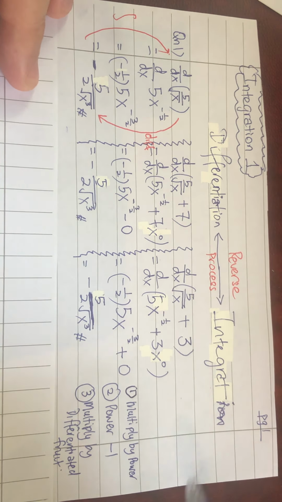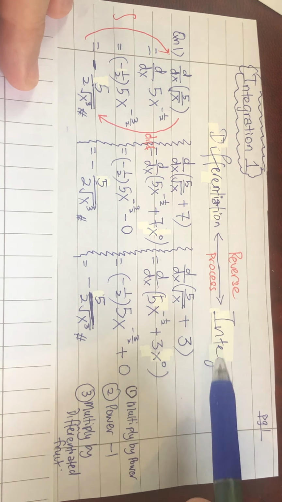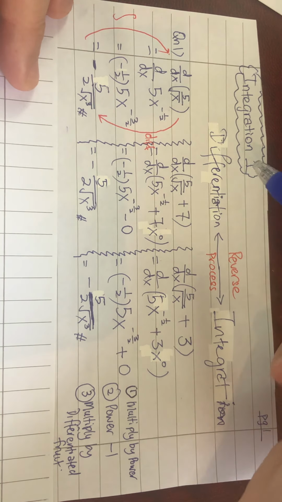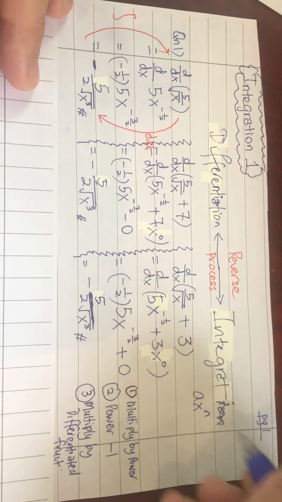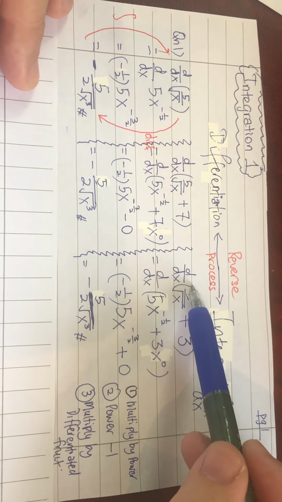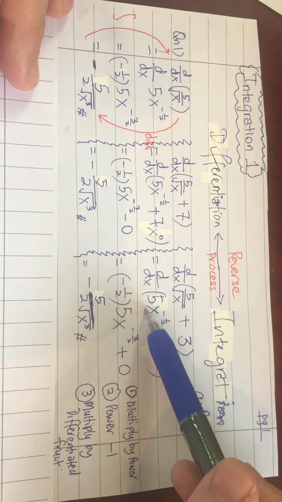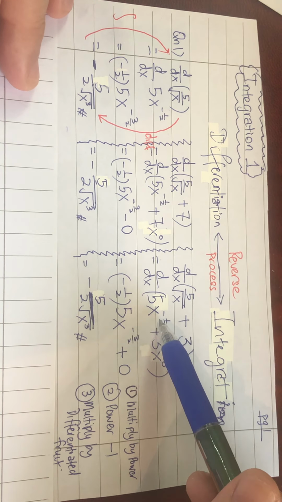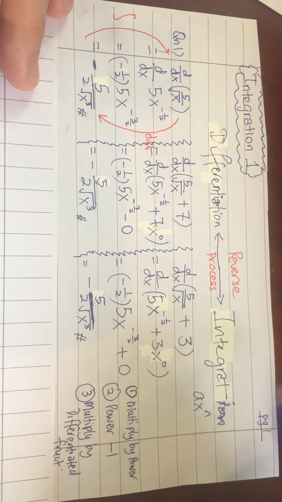Okay, I hope that explains it. Now, I've written here the steps involved in differentiation of expressions of the form ax to the power of n. Here a, in this case, is 5, so 5 x to the power n, where it is x to the power minus half. So minus half is your n. Okay, we know how to differentiate such expressions.